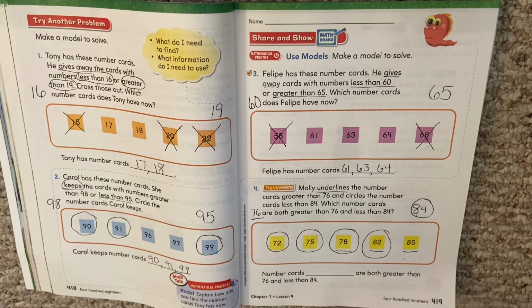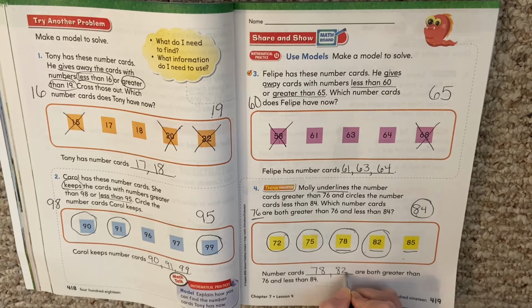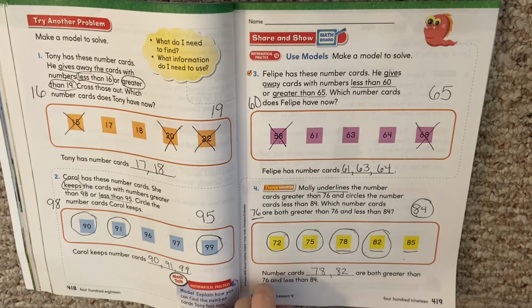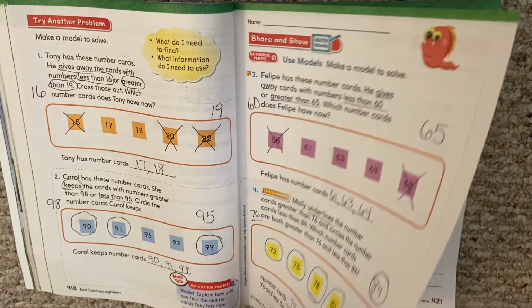So which 2 cards have an underline and a circle? Those 2. So 78 and 82. I know that's tricky. Okay, if you need to pause, go ahead. If not, I'm going to turn the page.